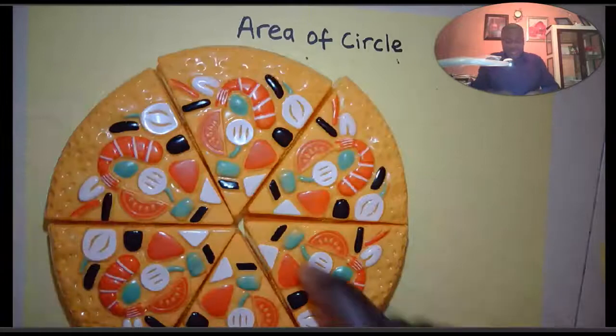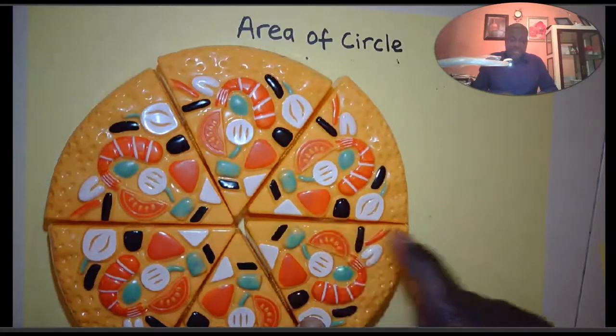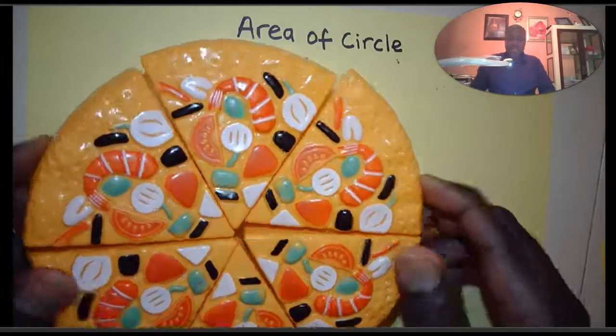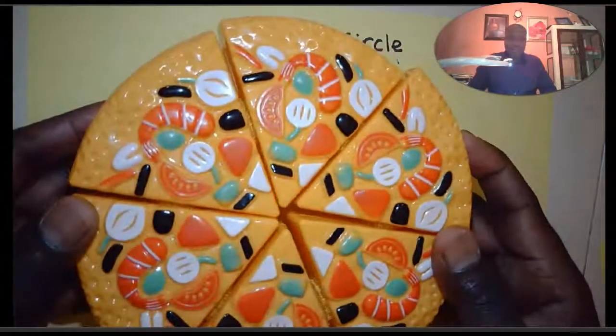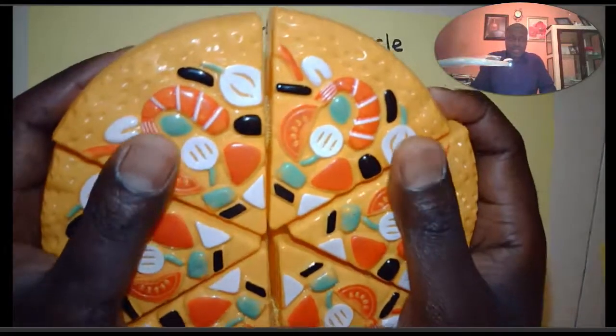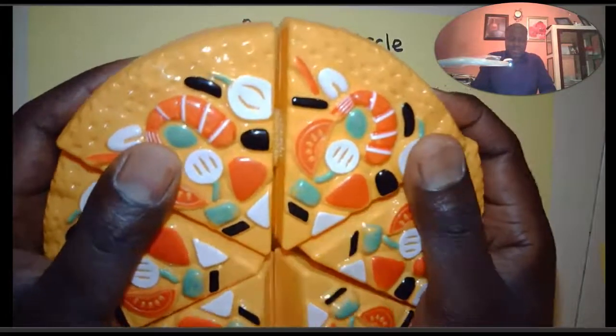We know that from here to here is a radius, so we have to bear that in mind. So we're going to rearrange this to see the kind of shape we can make out of this pizza.